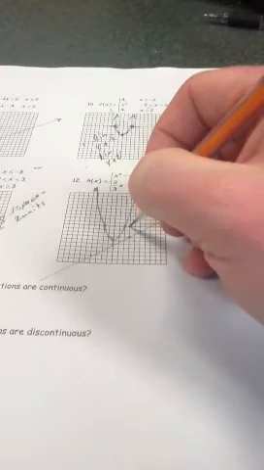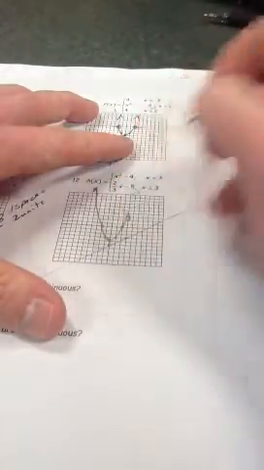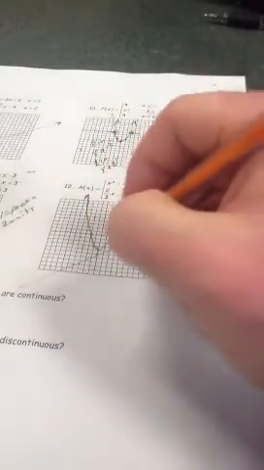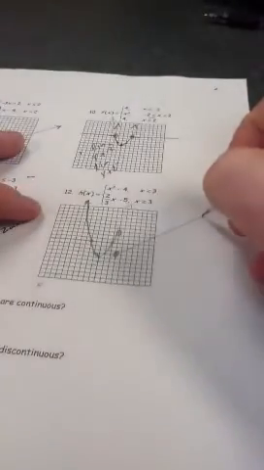When x is less than 3, this value right here is going to be an open circle, so we go ahead and erase this. And then it's going to be all of this here when it's less than 3. When it's greater than or equal to 3, which is right here, it's going to be this. So then I go ahead and erase all of this function here. So here's what my function looks like.